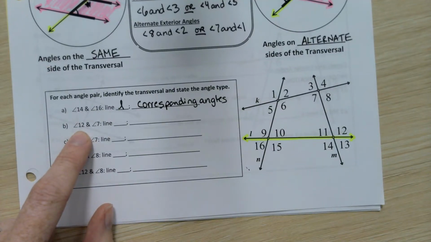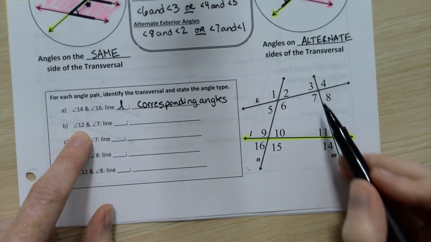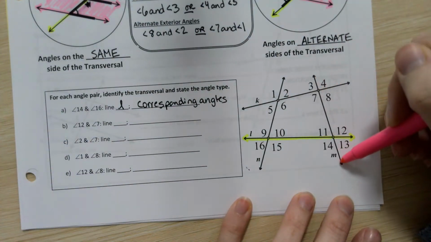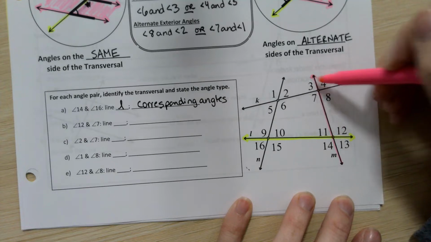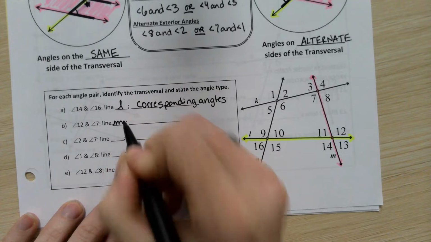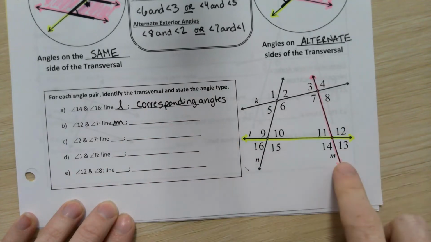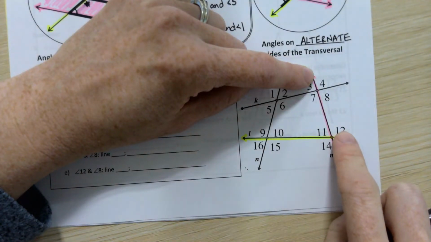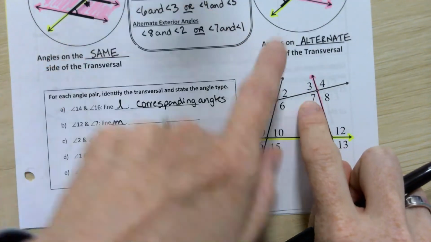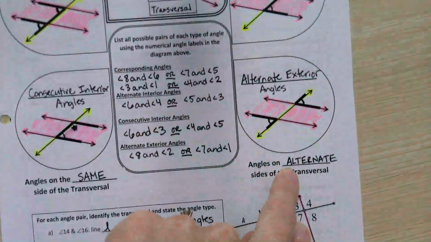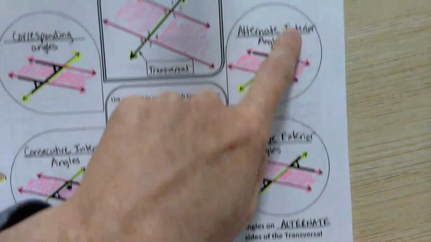Moving to the second example, we need to find angle 12 and angle 7. So that means we have a new transversal. To connect angle 12 to angle 7, I'm going to have to travel line M. So I'm thinking about that pink line now as being my transversal. When I look at that pink line, 12 is to the right, but 7 is to the left. So I am in alternate mode. So I need to make a decision between whether both are exterior or both are interior.